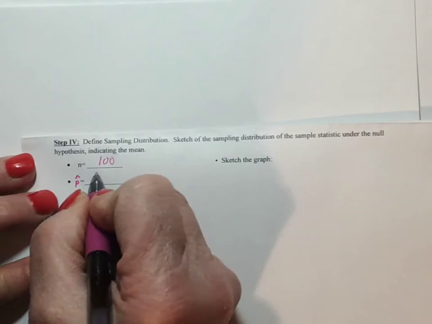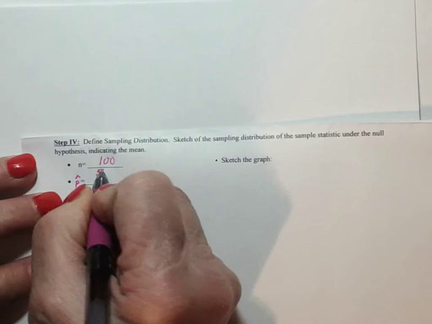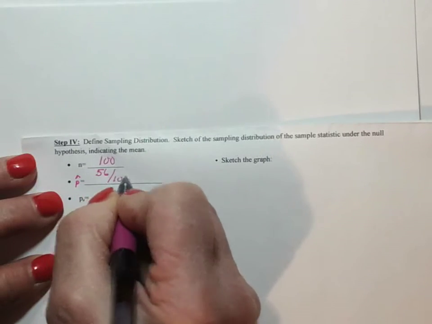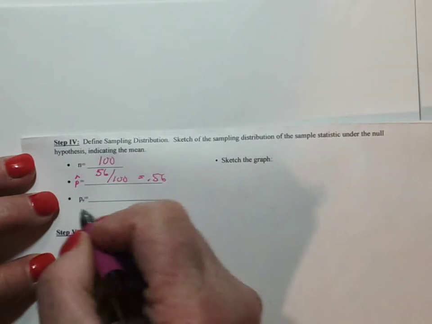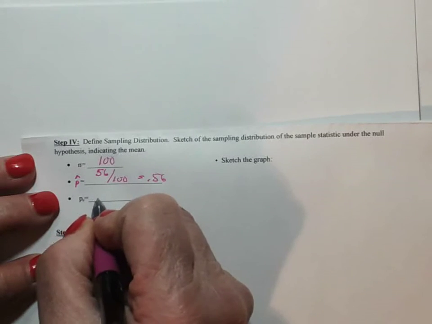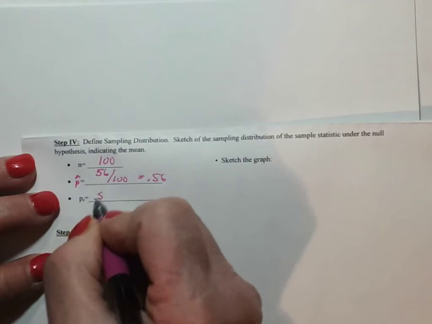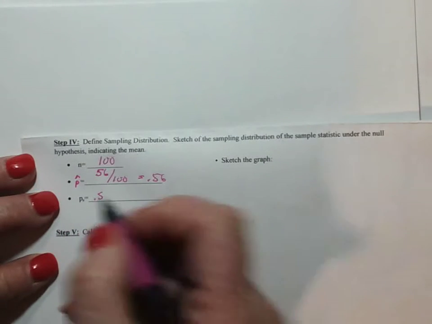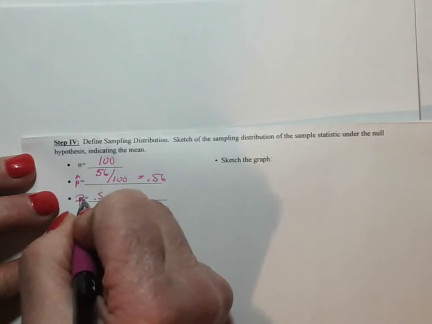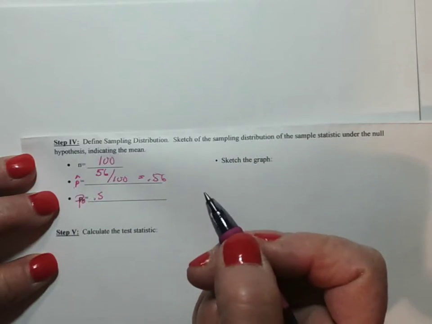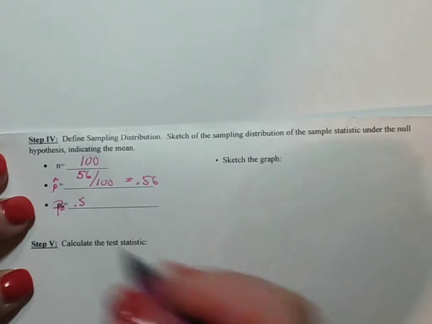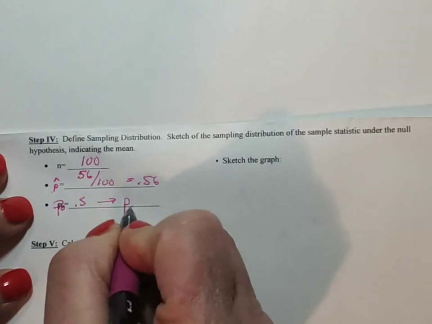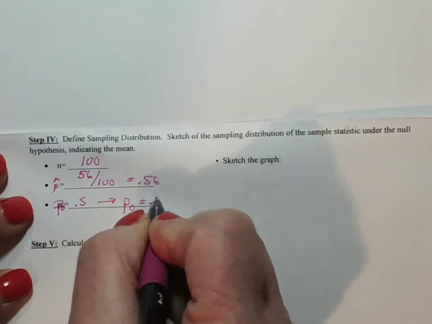So p hat is 56 over 100, which is 0.56. And our null hypothesis is p naught. Okay, this is really p naught equals 0.5.